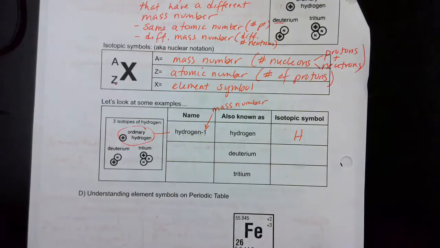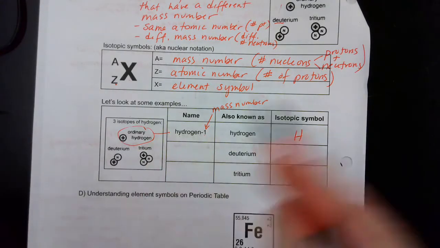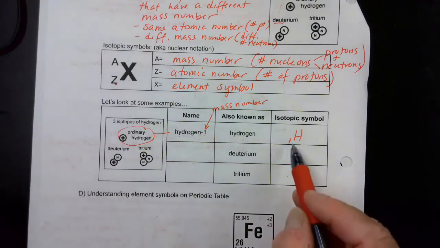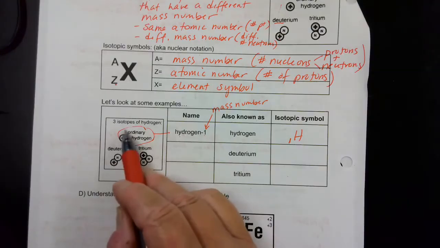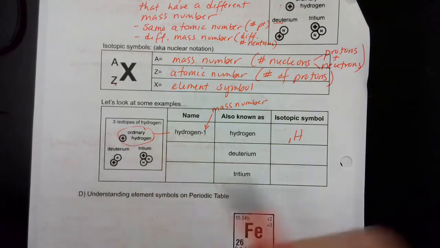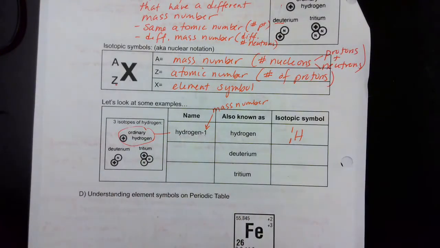Hydrogen has a symbol of capital H. Hydrogen has this 1 proton, so we're going to put that atomic number in the lower left corner. And the total number of nucleons, protons plus neutrons, is going to be 1, because there's only the 1 proton.